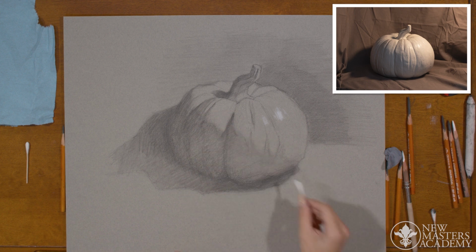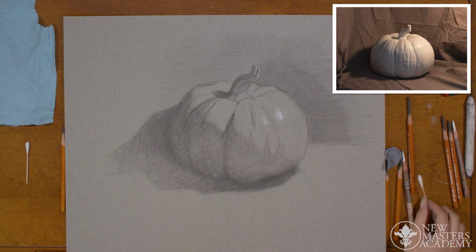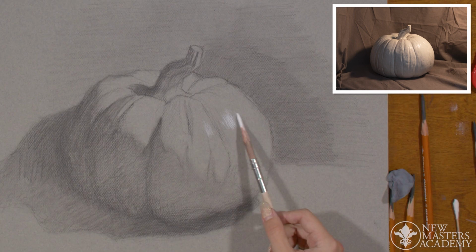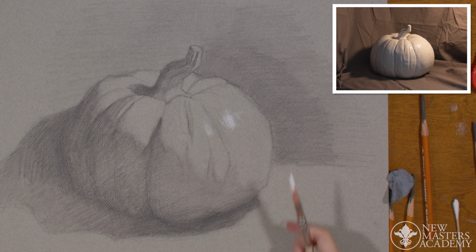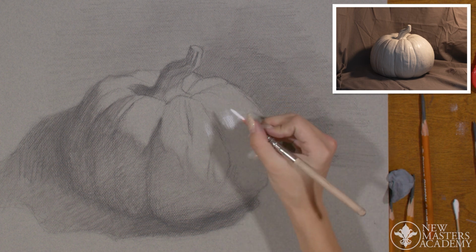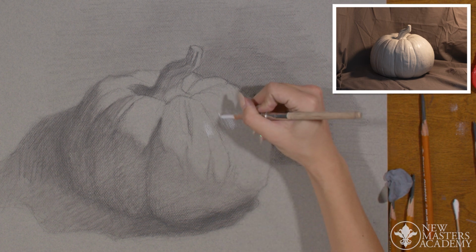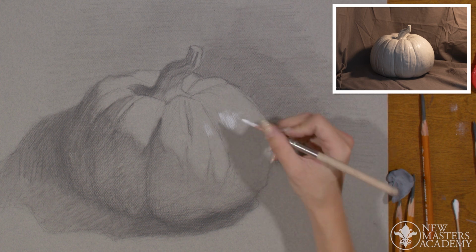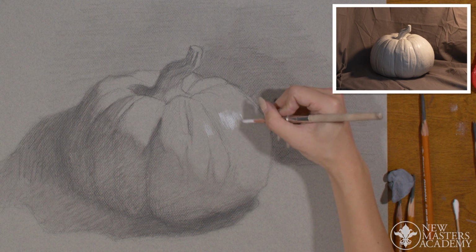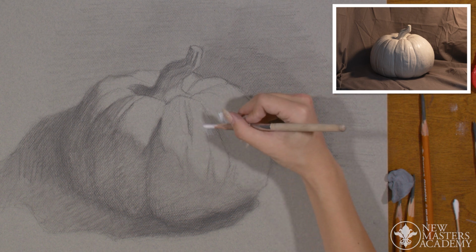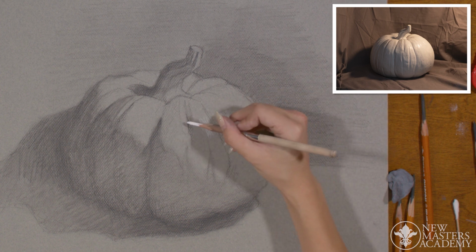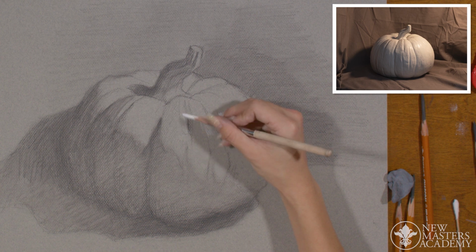So at this stage, we're still kind of working into the shadow. We can come back to that, and I want to gradually bring in some highlights. So I'm going to start from my highlight, that's the brightest point of my image. And now I'm going to be a little more specific with the shape of the highlight that I'm seeing. I can see maybe a little bit over here, gradually kind of crossing over and getting closer to the shadow.